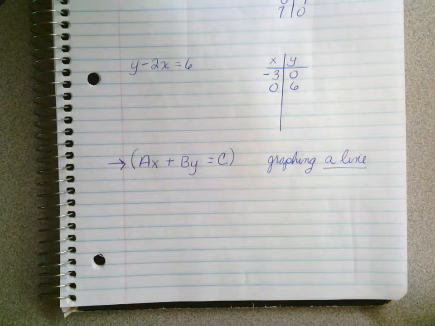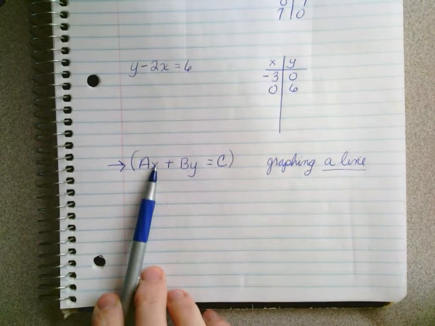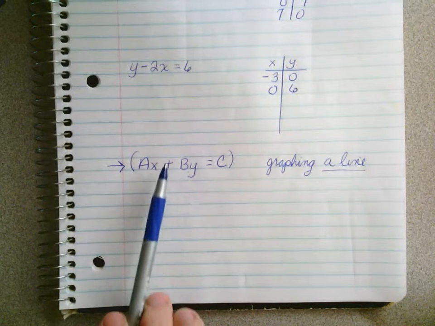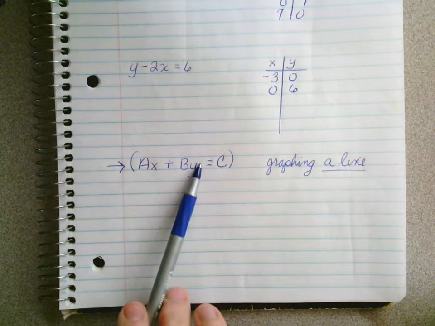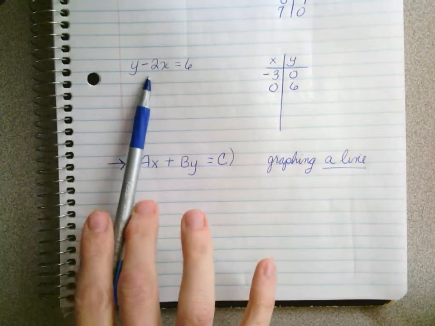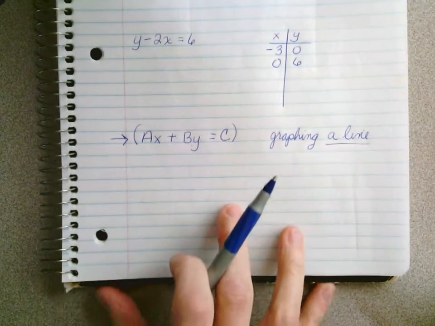So far, so good? Now, if it's something squared, it's not a line. If it's x times y, it's not a line. It has to be x and y added together, or a negative, like this one here was a negative. That's fine as well. So here's my example 3.